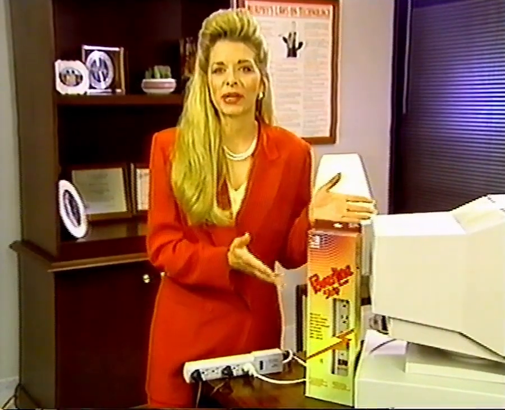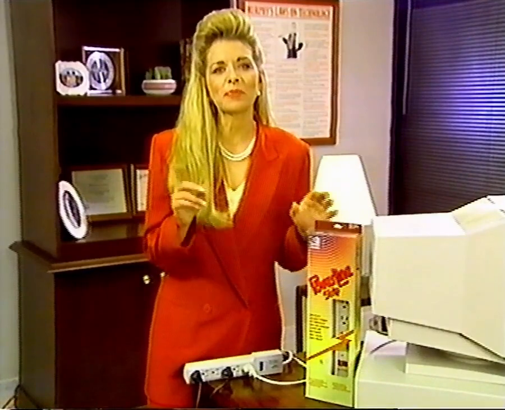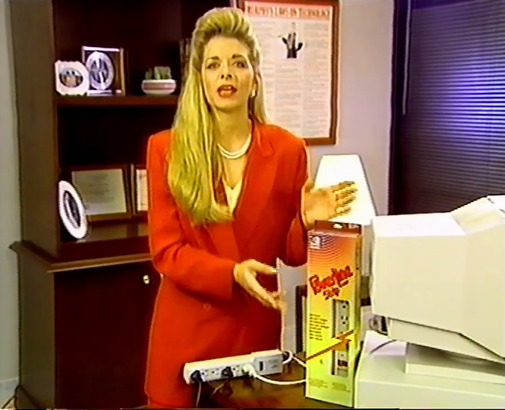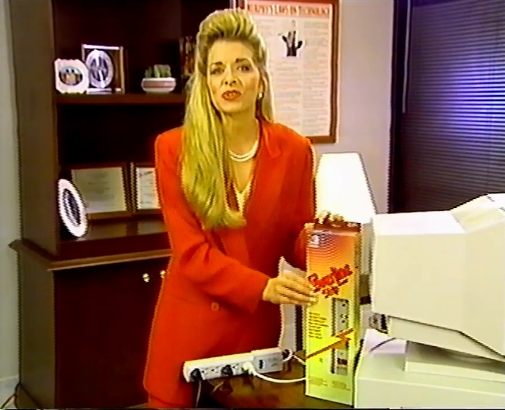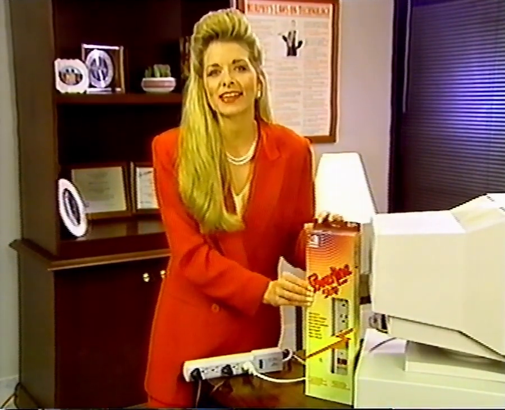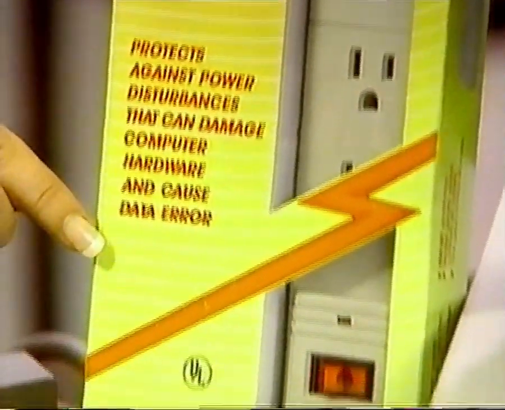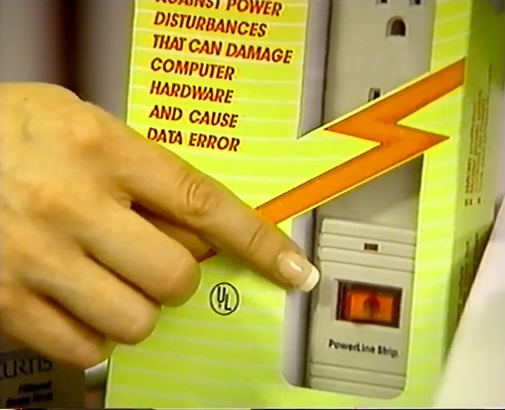This looks like a regular multi-plug outlet, a simple way to turn one wall outlet into enough plugs for a computer, but it's not. It's different. This is called a surge protector, just like it says on the box. And this switch turns on everything that's connected to it.